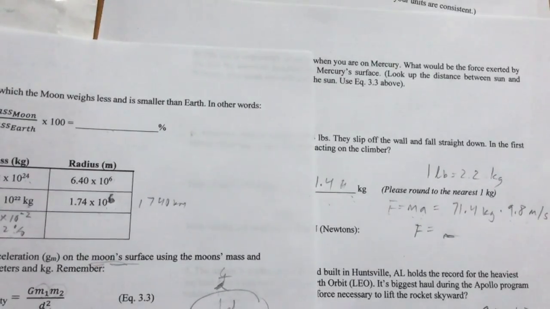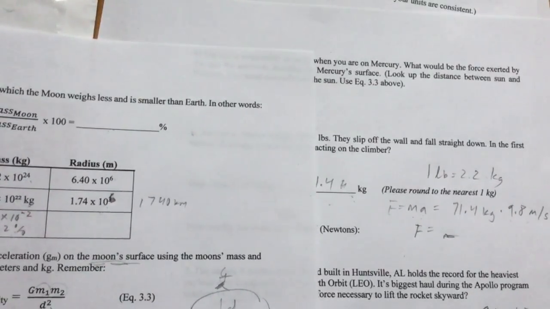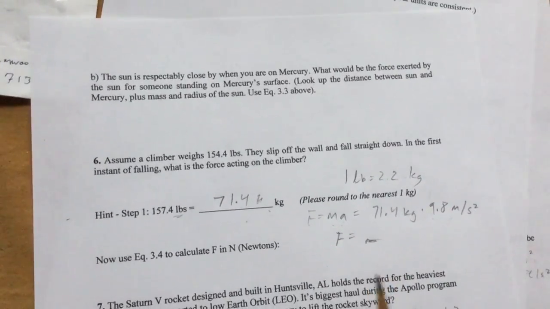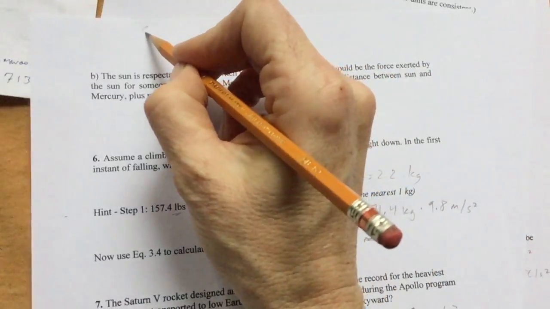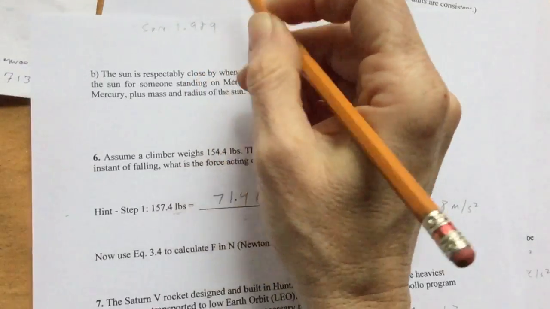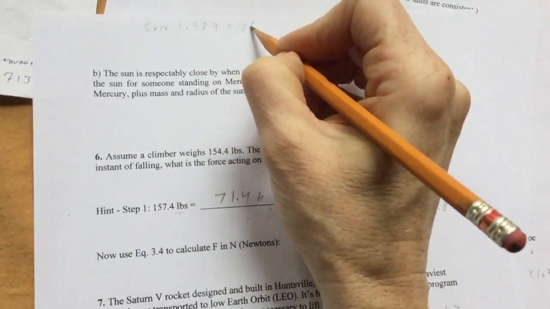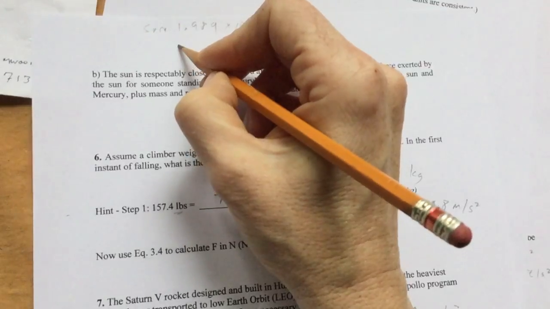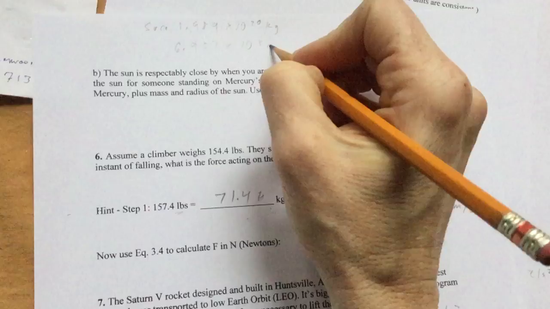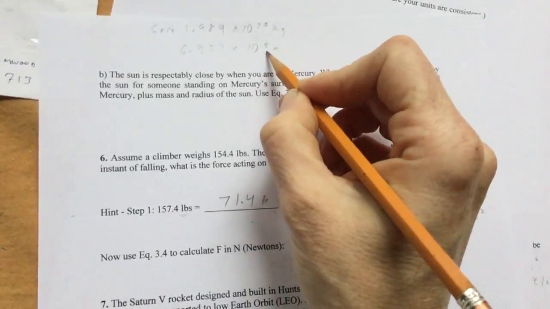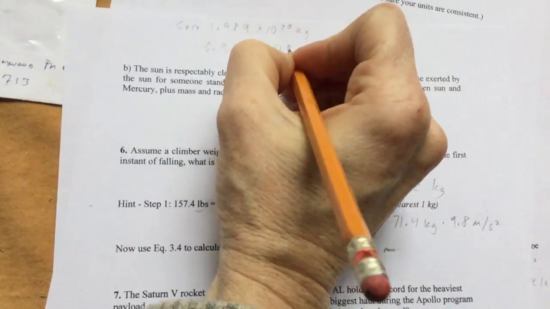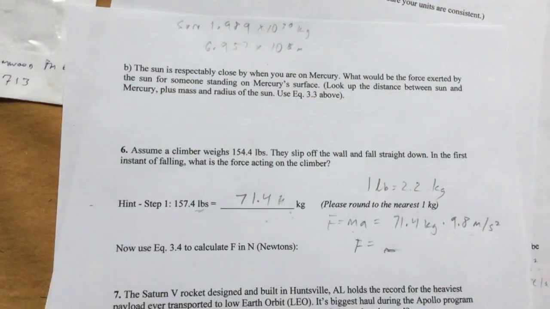Let's look quickly at 5B. Oh yeah, 5B is a challenge, and we'll grade it easily. I've told the TAs to grade it easily. The sun, if you look it up, is 1.98 times 10 to the 30 kg, and its radius is 6.957 times 10 to the 8th meters. Now this is an interesting number because it's so much bigger than Earth.